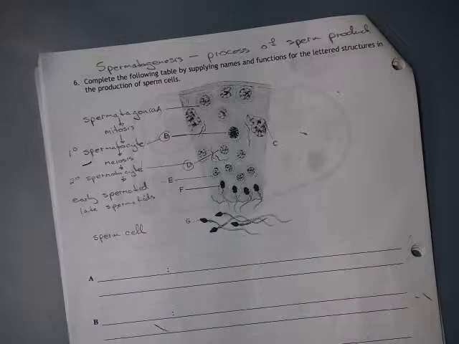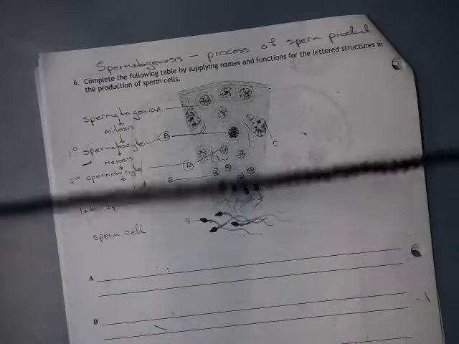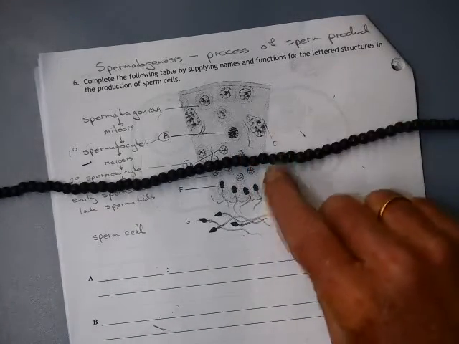No, this is a cross section. Remember we said that this is like a bucket full of spaghetti. So if you took, let's pretend that this is a seminiferous tubule, okay? Let's suppose that this is a seminiferous tubule.